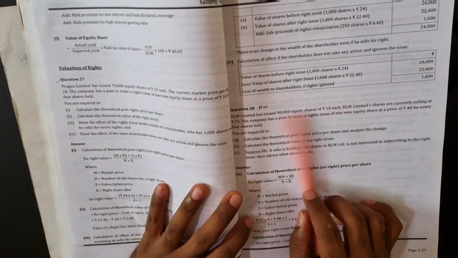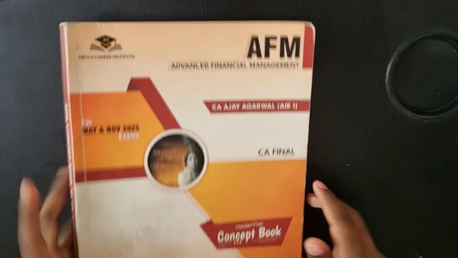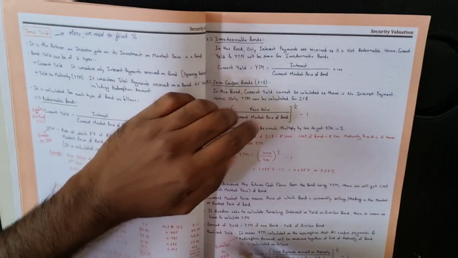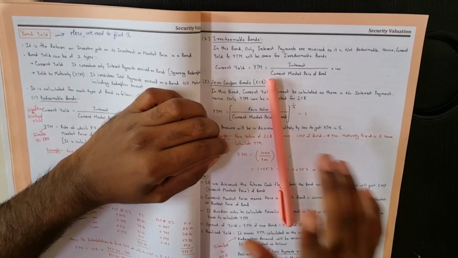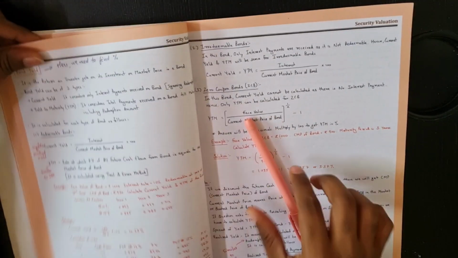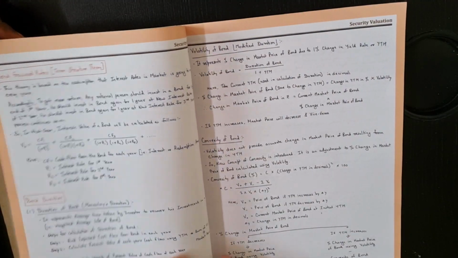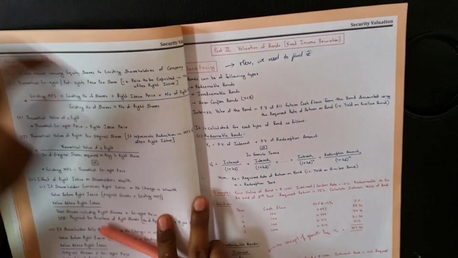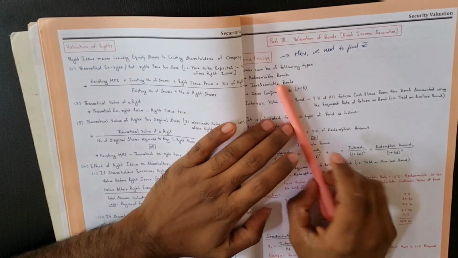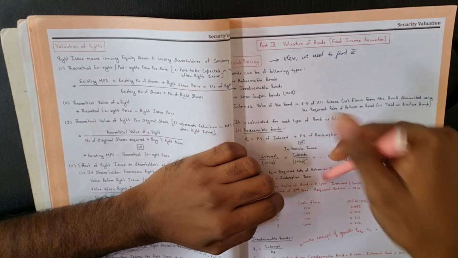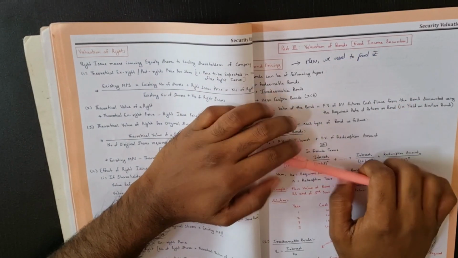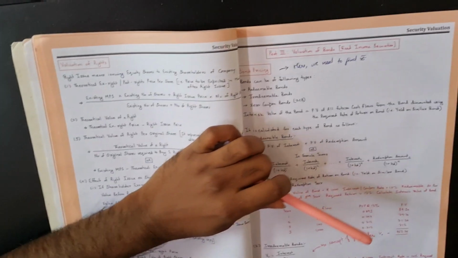Now we'll move on to valuation of rights. You have learned this in your Inter accounting. I don't know if it was in the new course, but in the old course, the accounting paper of Group 1 had this one. So what is it? We'll see. Valuation of rights. In accounting time, we got this one. What are rights?